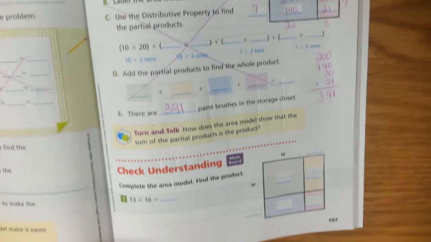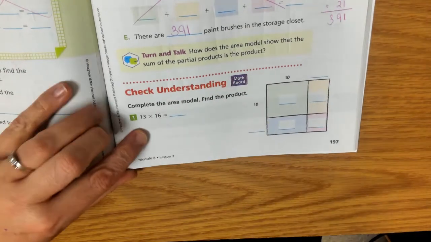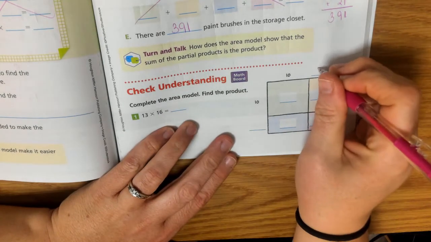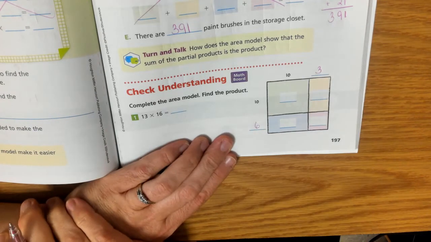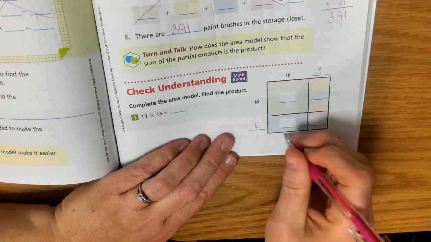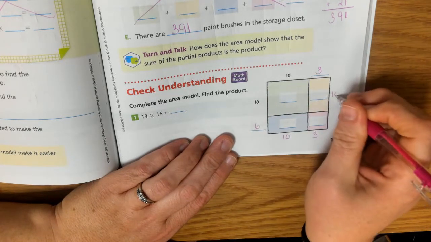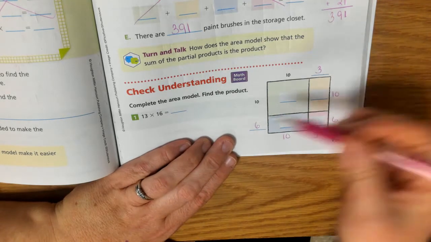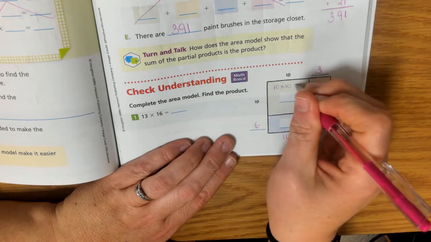Alrighty, so let's check for understanding. We're going to complete this area model and find the product of 13 times 16. So we could have 13 up here, right, and 16 down here. So if I have 13 up here, I must have 13 down here. If I have 16 over here, I have to have 16 across from it, right? Opposites are the same.